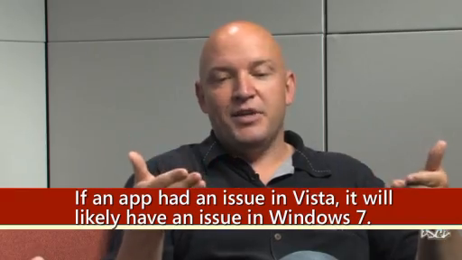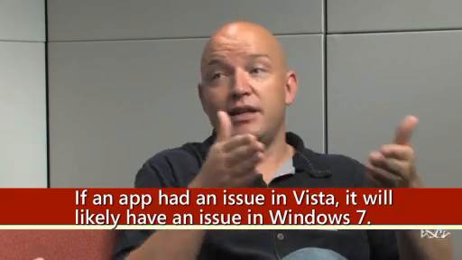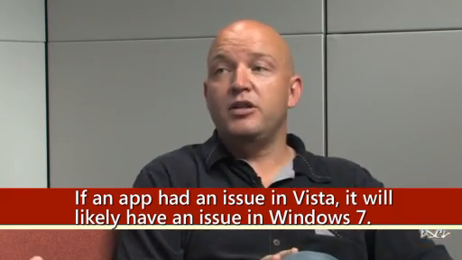You mentioned Vista. We made changes in the operating system, made it more secure, made it more reliable. As a result, that broke some applications. Windows 7 brought all that forward as well. So if an app had compatibility issues with Vista, it's entirely likely the same issues are going to take place in Windows 7.